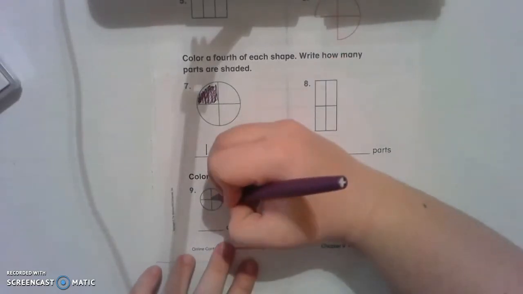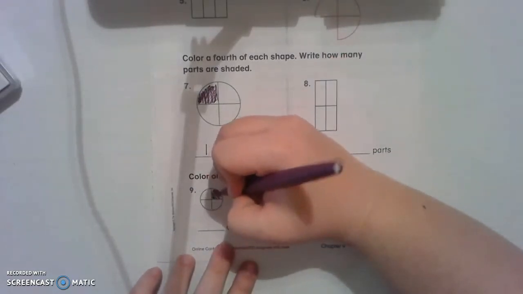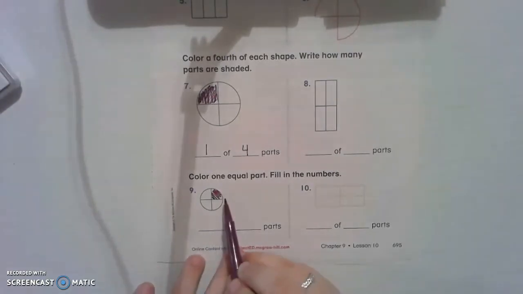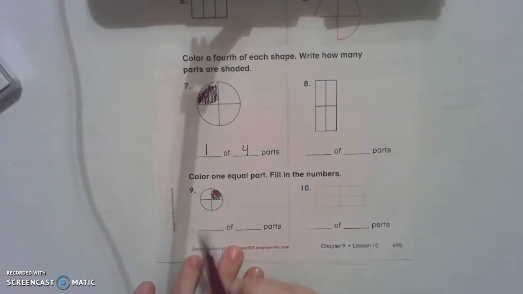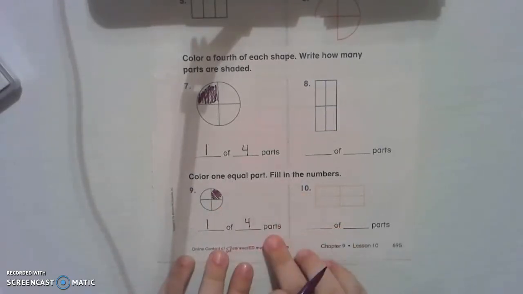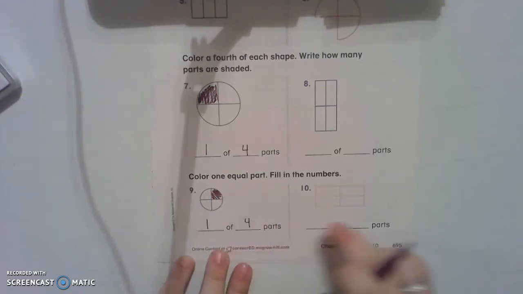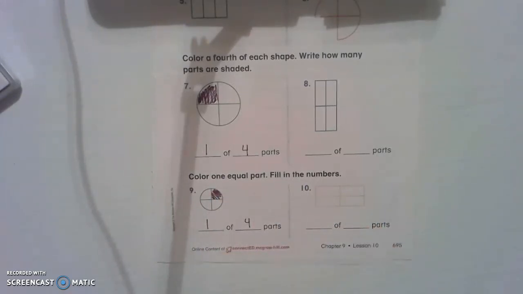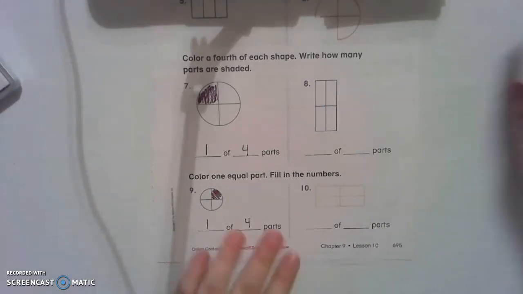So boys and girls, you're just doing the same thing. I'm going to color this one right here. I colored 1 equal part and then they want me to fill in the numbers. So I colored 1 of 4 parts because it's an equal part. Same thing for number 10. So 7, 8, 9, and 10 are basically the same thing. They just worded it differently, so they're trying to trick you.